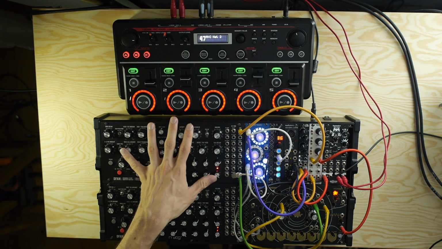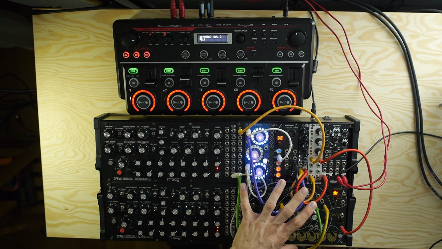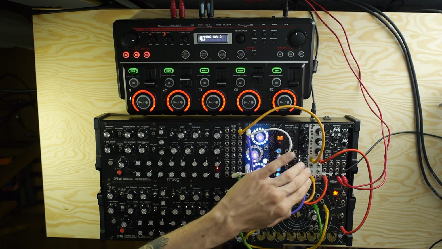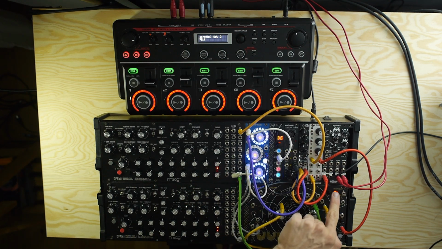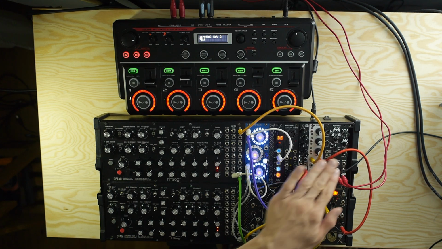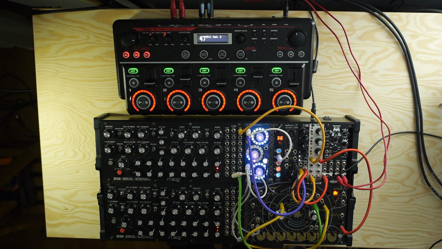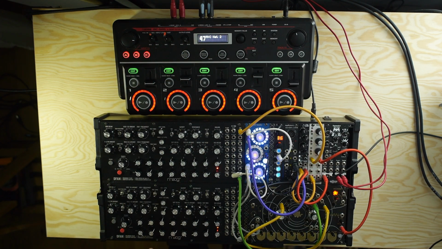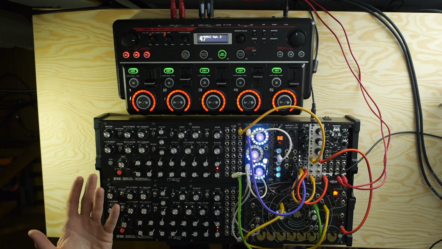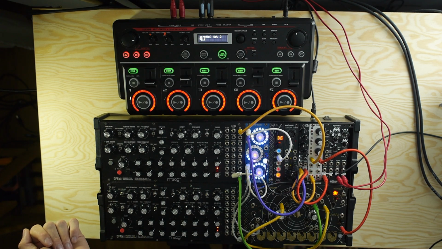And the second Dfam and the Quadrantis form, they go to a bunch of effects. And then the end of the effect chain is the Erica Synths Versio, and it has a left out and a right out, and they go to the input of the looper. So we have a short listen how that sounds.